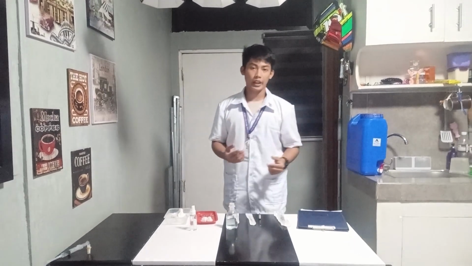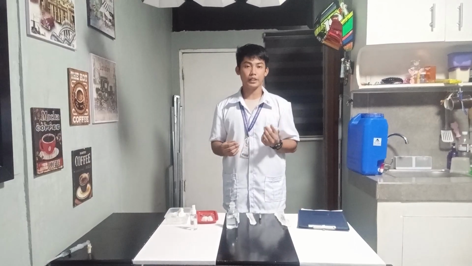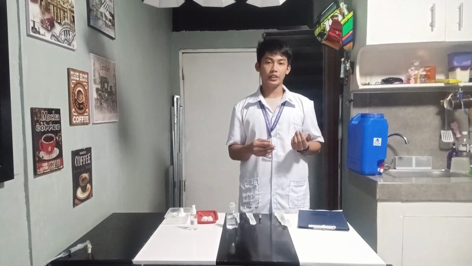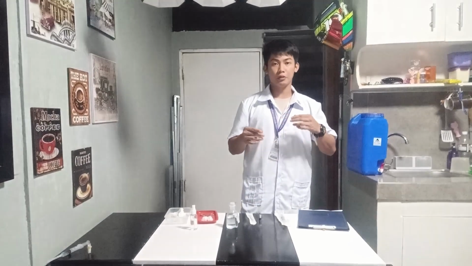Now withdraw the medication. The first thing we have to do is place the ampule on a flat surface, and then we have to attach the filter needle to our syringe firmly and remove the cap.